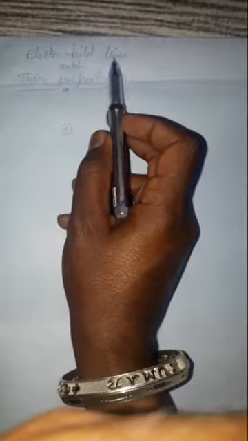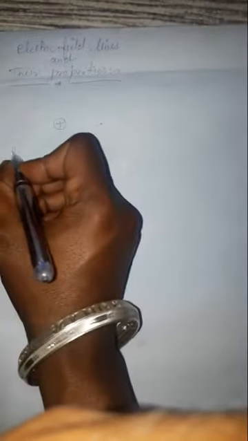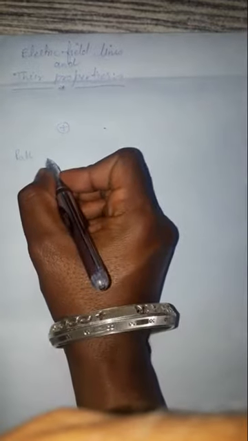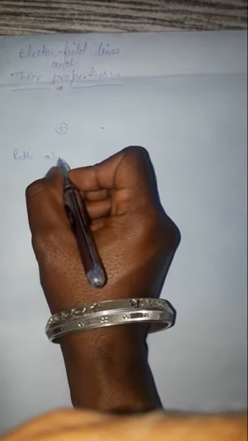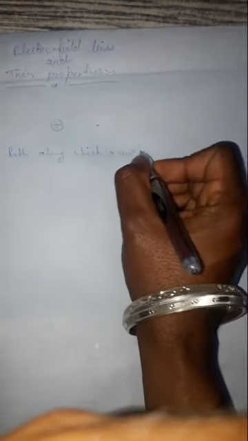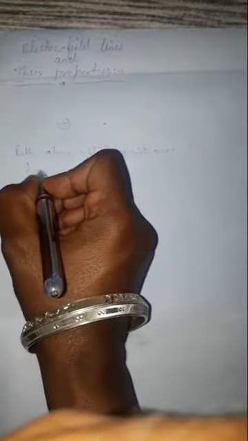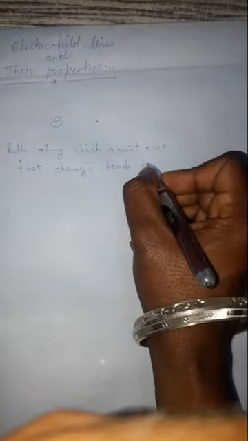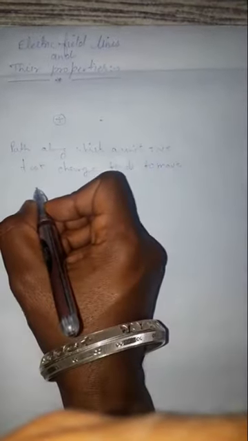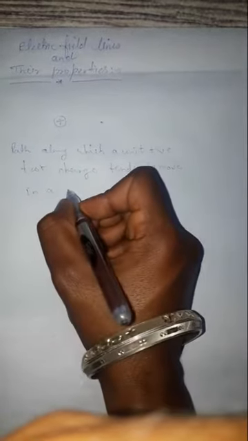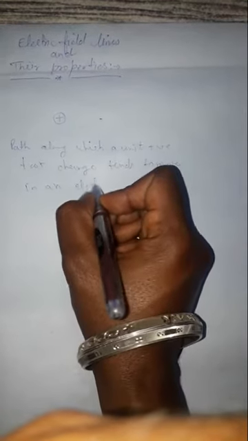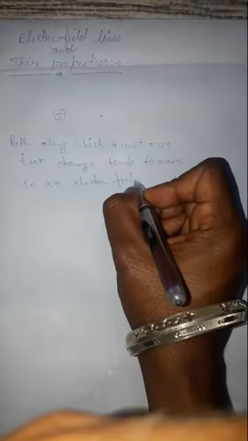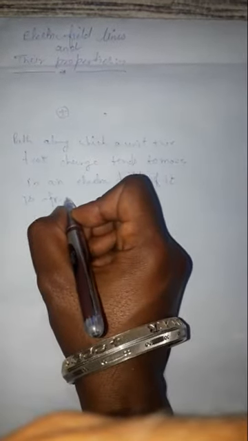Electric field lines are the paths along which a unit positive test charge tends to move in an electric field, if it is free to do so.